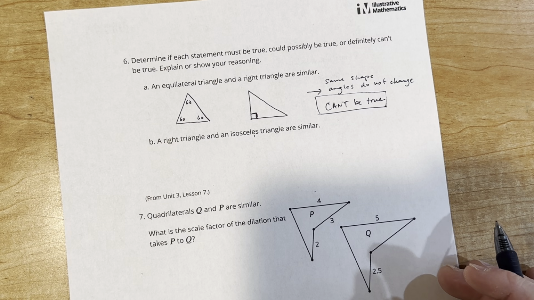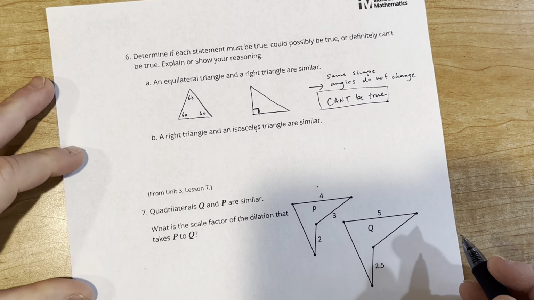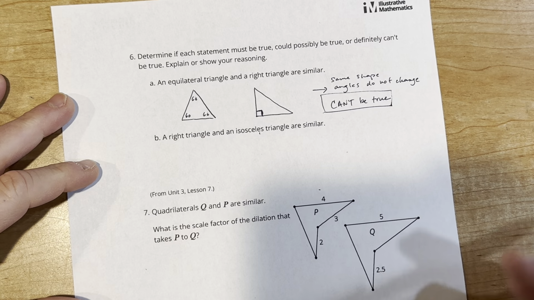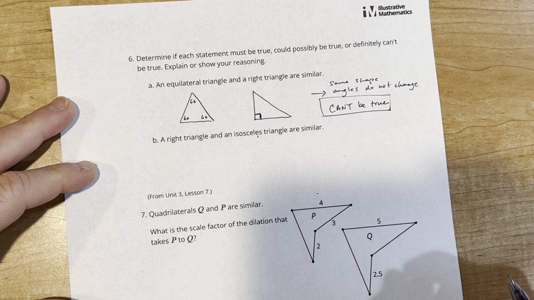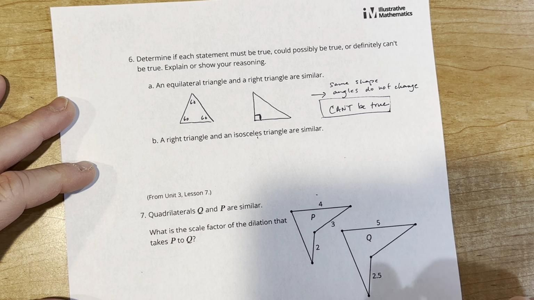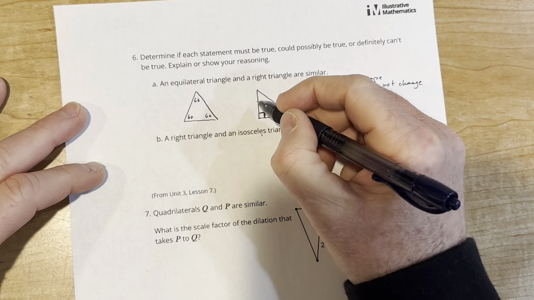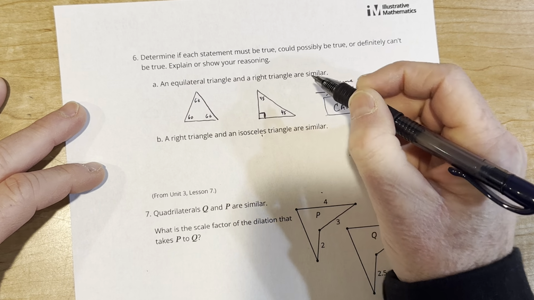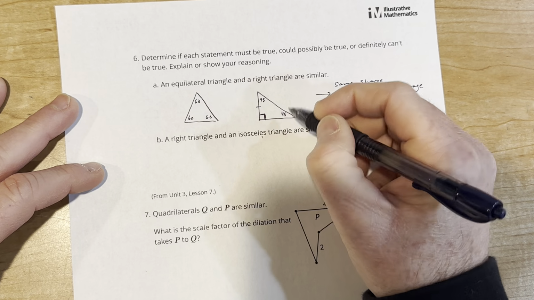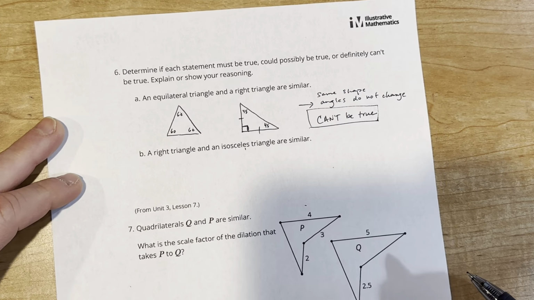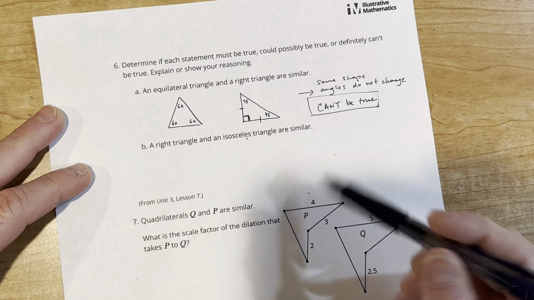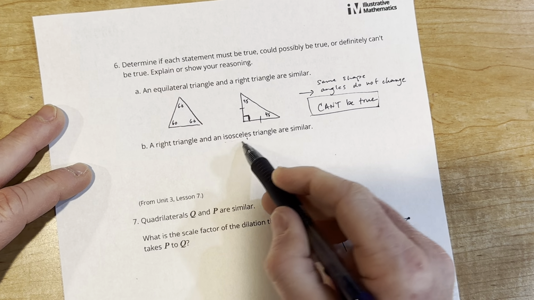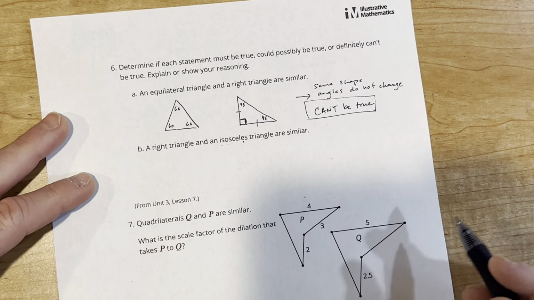A right triangle and an isosceles triangle are similar. Well, let's look at this one. If these were 45, 45, 90, then these sides would be congruent. So a right triangle can be an isosceles triangle.